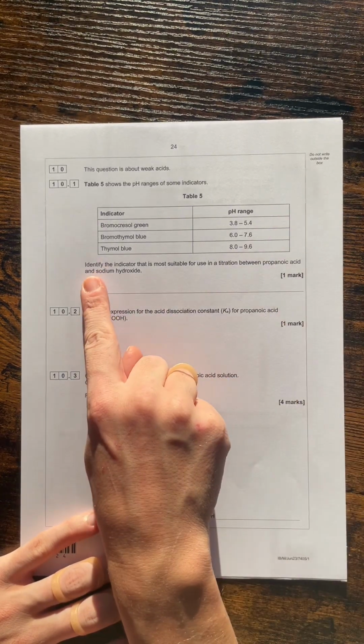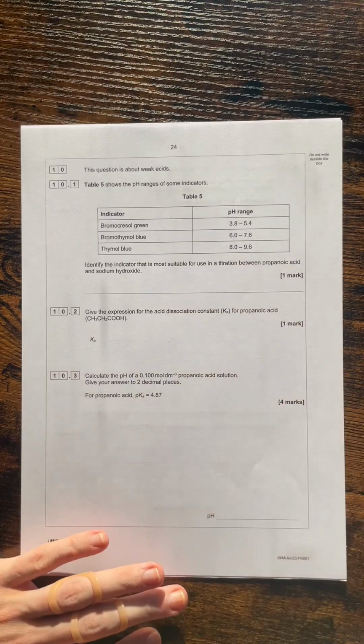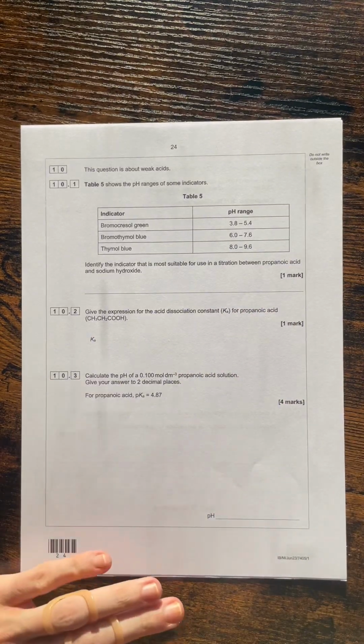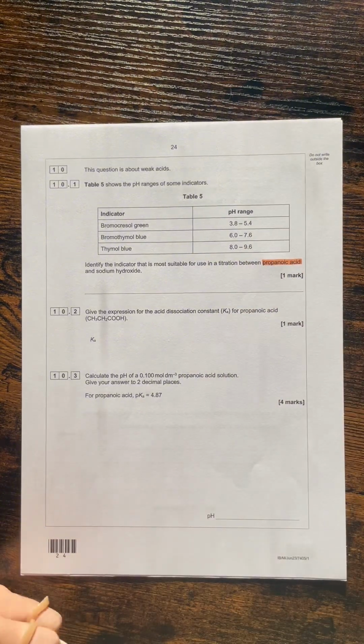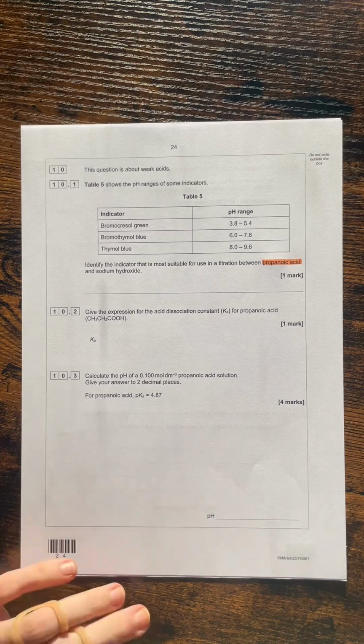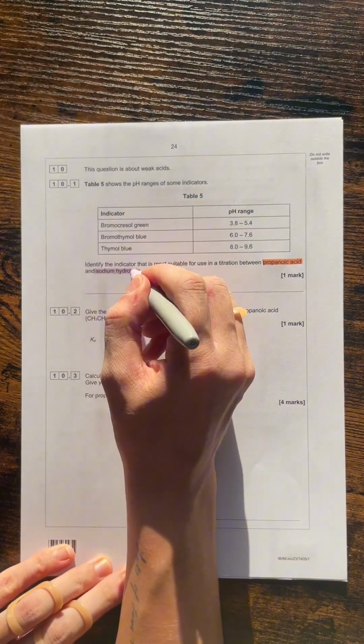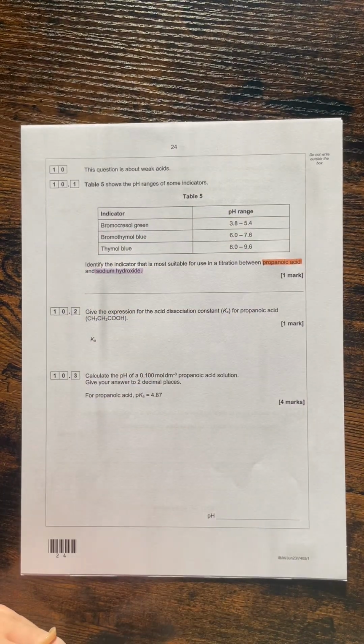In this particular question, they are asking us which indicator would be most suitable for use in a titration between propanoic acid, which is a carboxylic acid, so it is a weak acid, and sodium hydroxide, which is a strong alkali or a strong base.